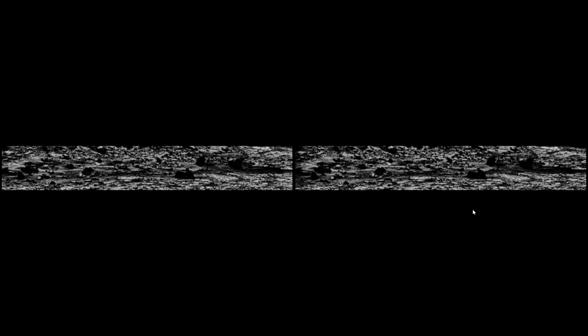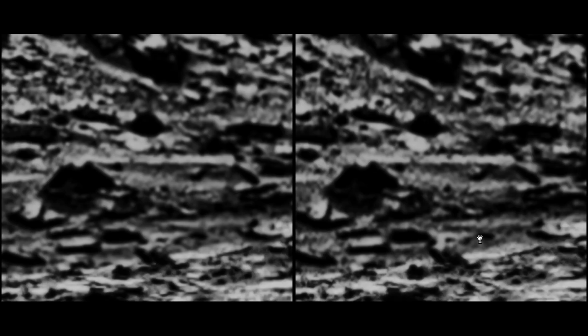Okay, I'll give you a pan through of the dark one. Now, this is mainly to show you what is below the sand, or so-called sand. And I'll let you see that this is structural.